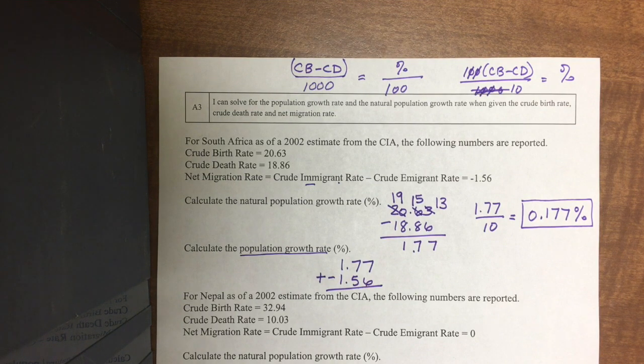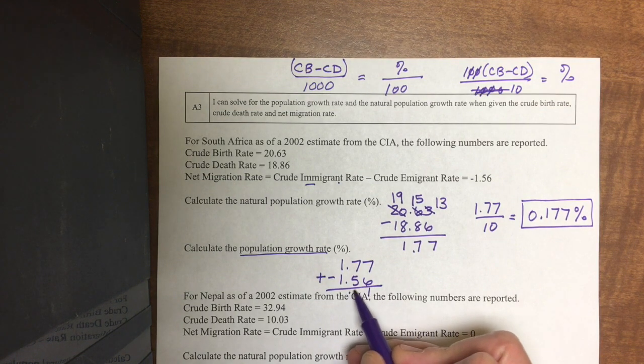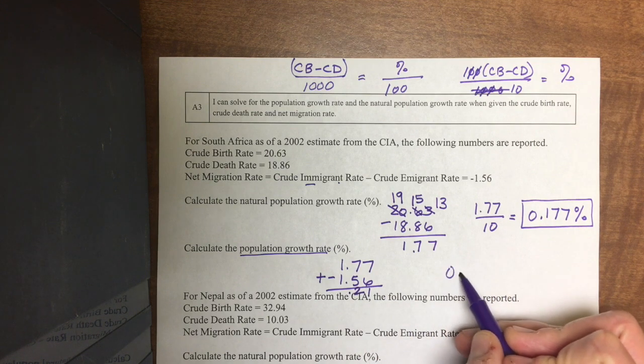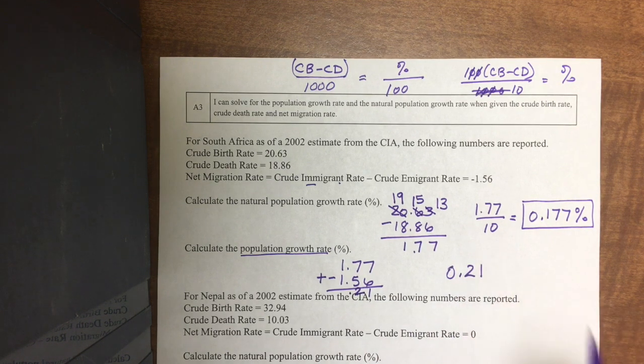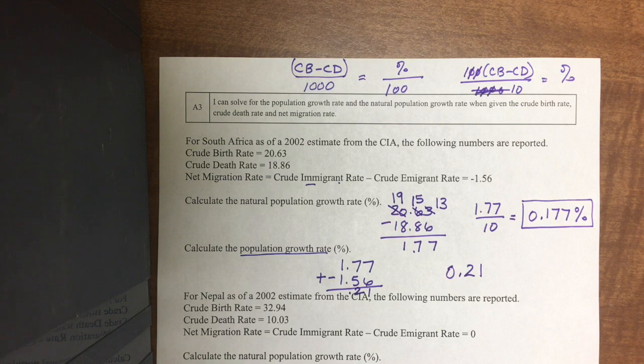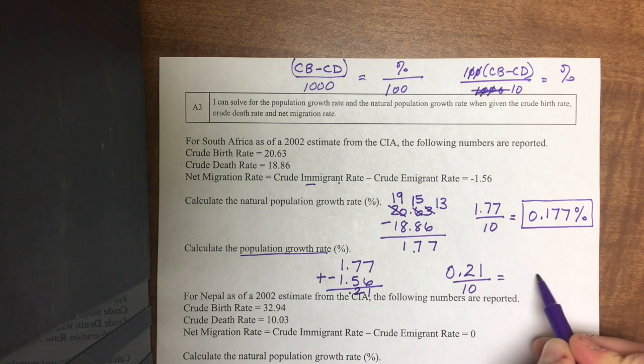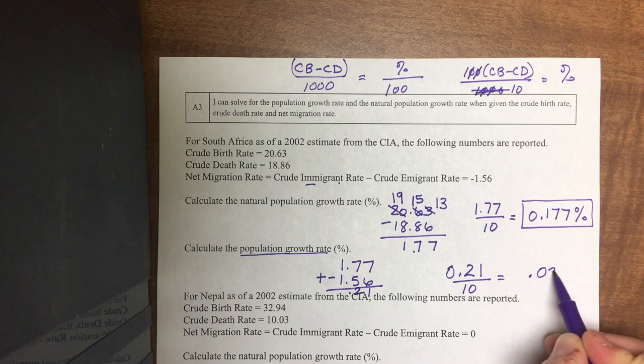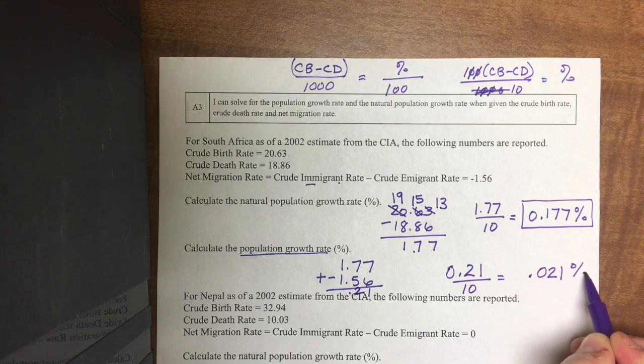So I add a negative number and I get 0.21. And here's a very common mistake: we think 0.21 and we're done. Notice it's 0.21, I still have to divide by 10. And so I'm going to get 0.021%.